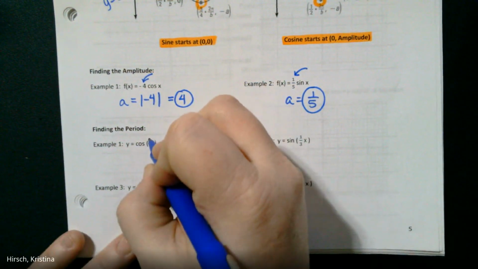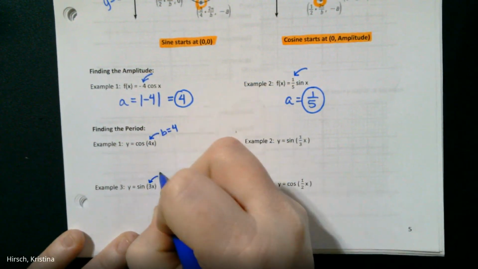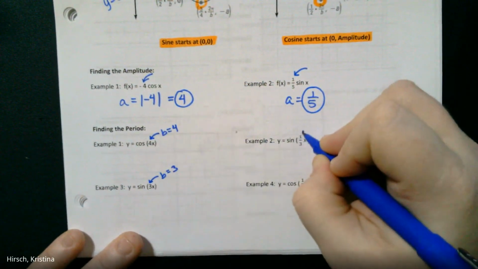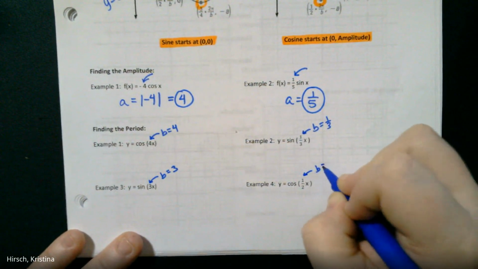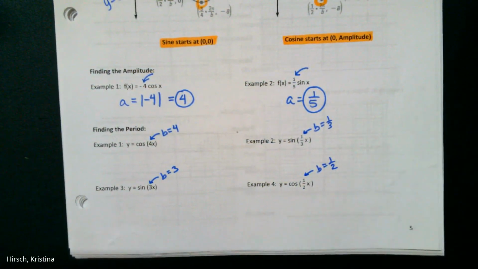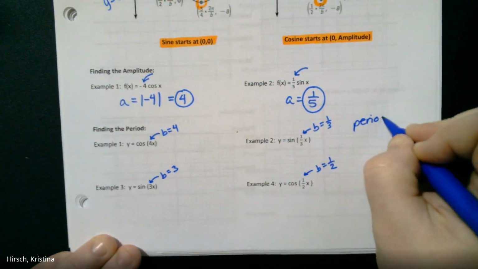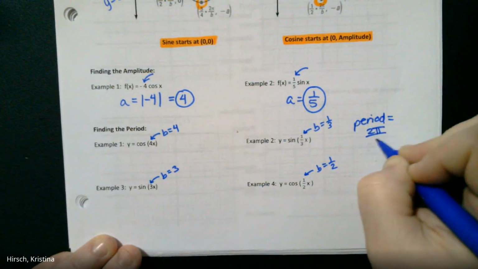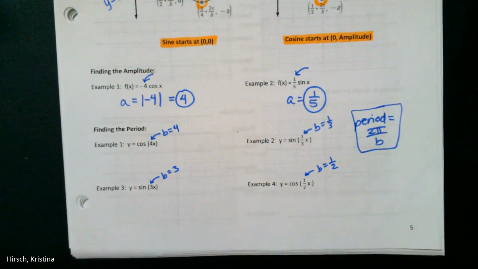Period, we have to find our B value. In this one, B is 4. In this one, B is 3. B is a third. B is a half. Now, those are not my period. My period is 2 pi. Period equals 2 pi over the absolute value of B. So that's what we're using to find these.